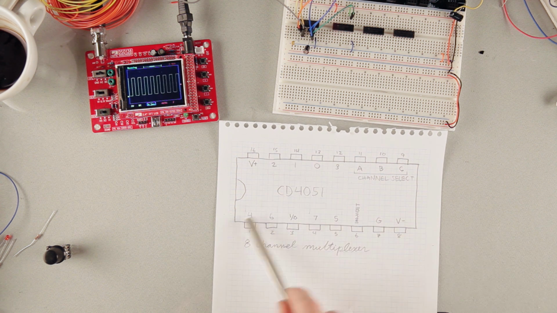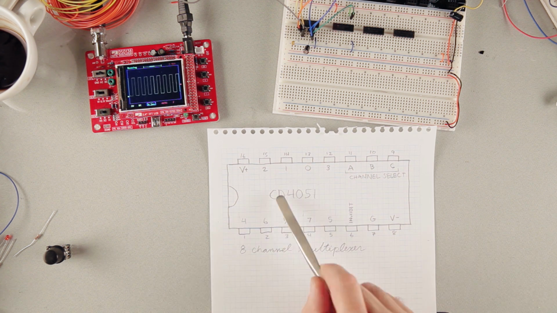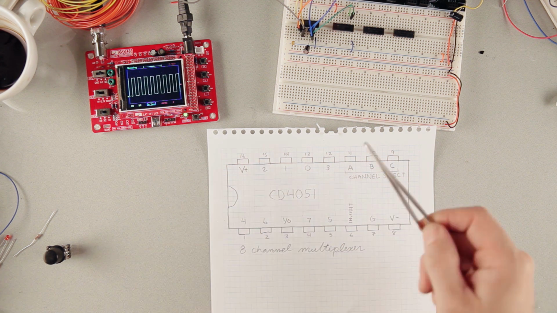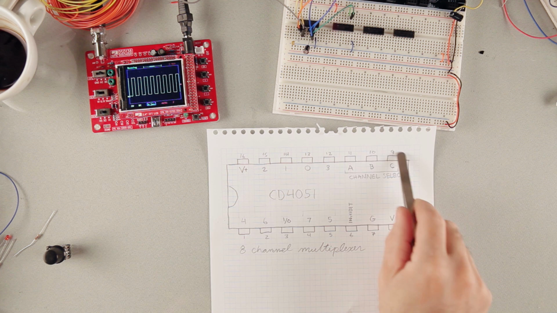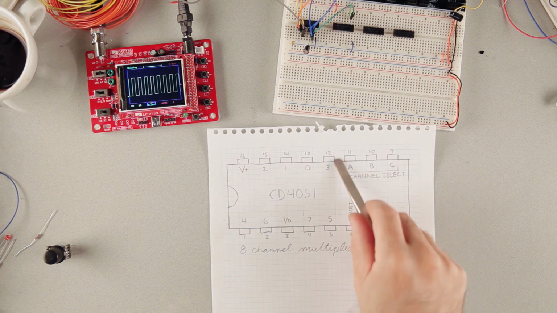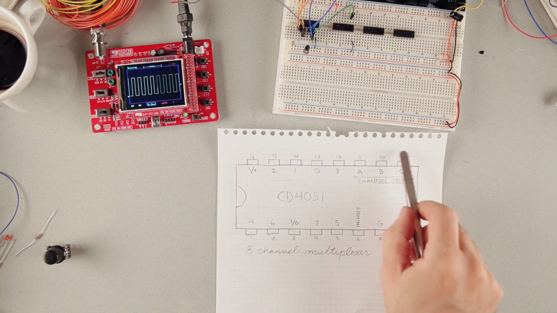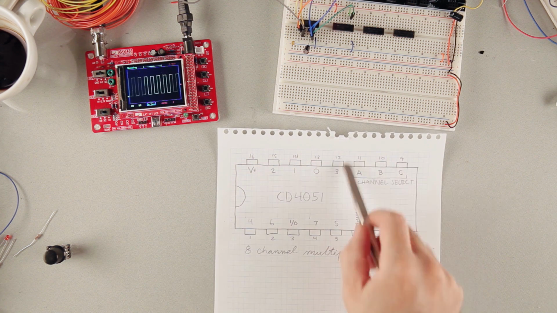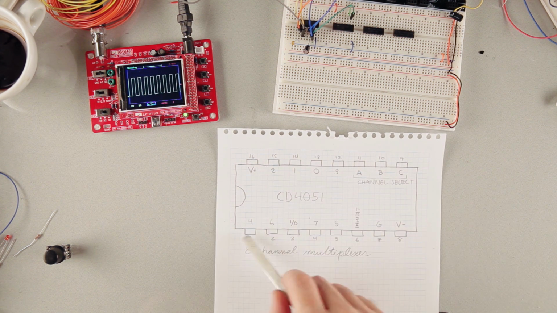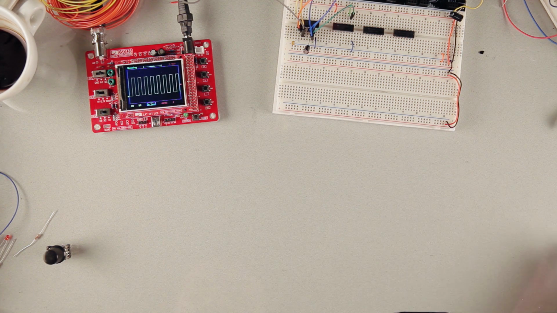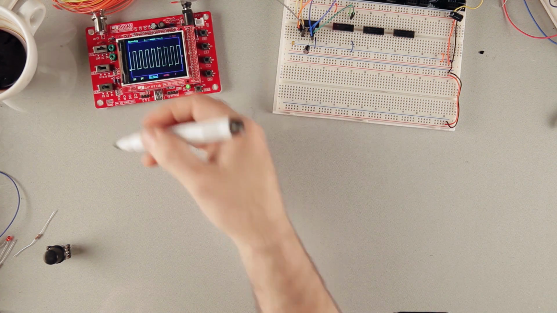8 inputs and 1 output. You can also configure it to be 8 outputs and 1 input, 8 inputs, 1 output, whatever. You can do it both ways. And then you have 3 data channels, and you send logic signals to those data channels. And the configuration of these will determine which way the signal goes. So I'll draw that out real quick. So hopefully it'll make a bit more sense.